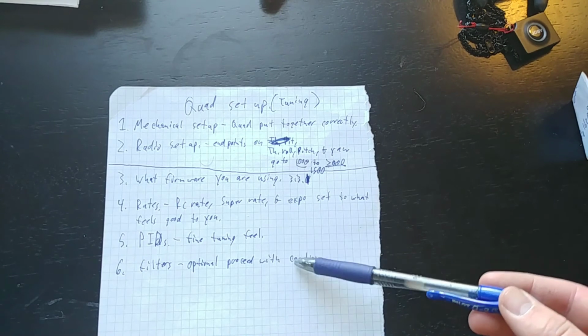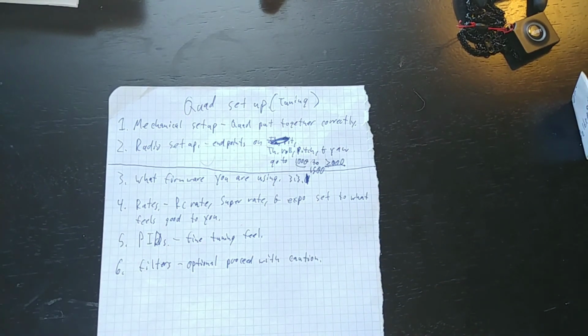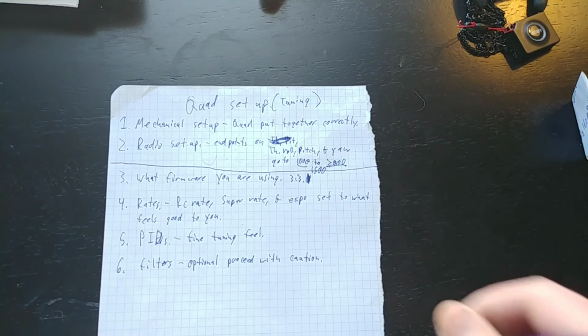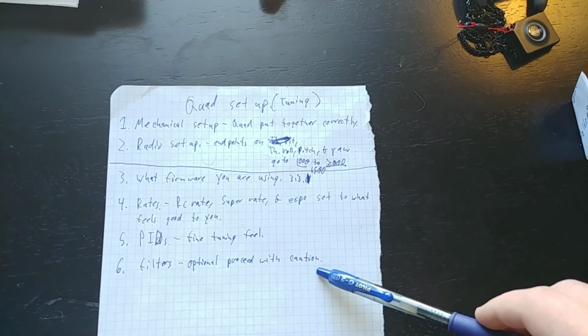I don't know a whole lot about filter tuning just because I haven't personally played around with it a whole lot, but long story short, if you jump into filters and just turn off all the filters, then there's a very good chance that you will damage your motors. So proceed with caution when doing this step.